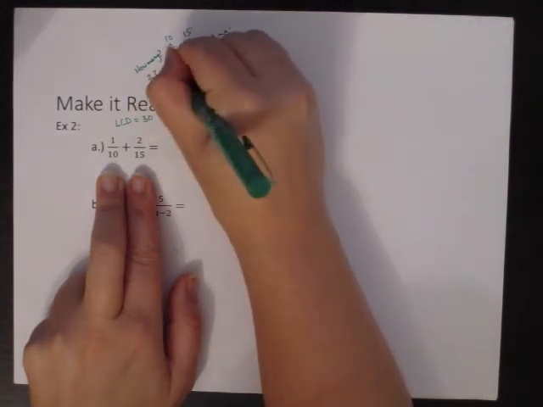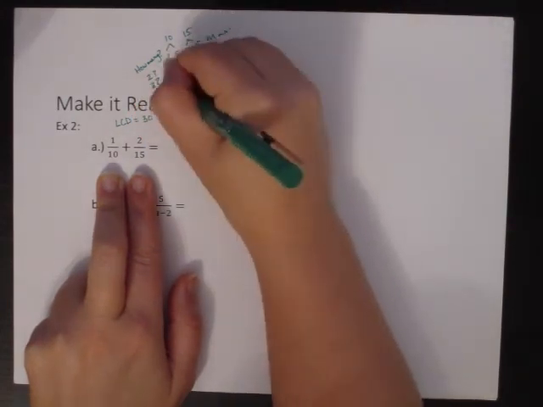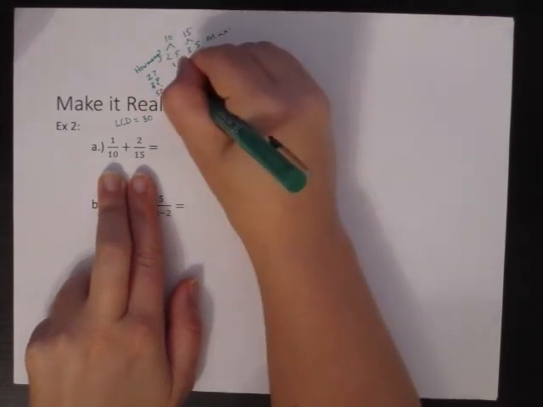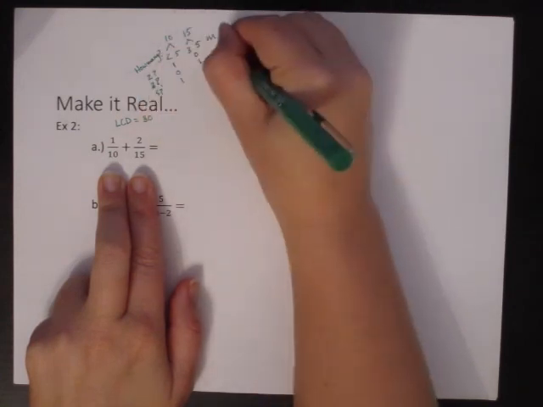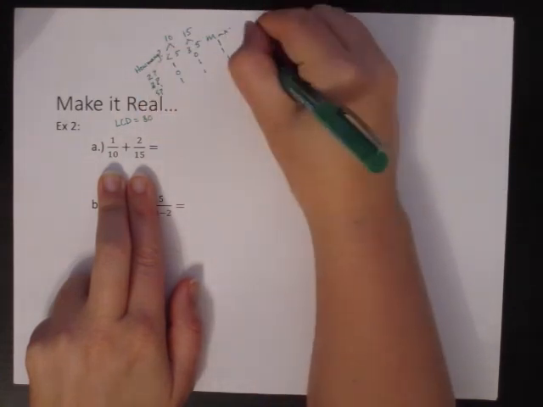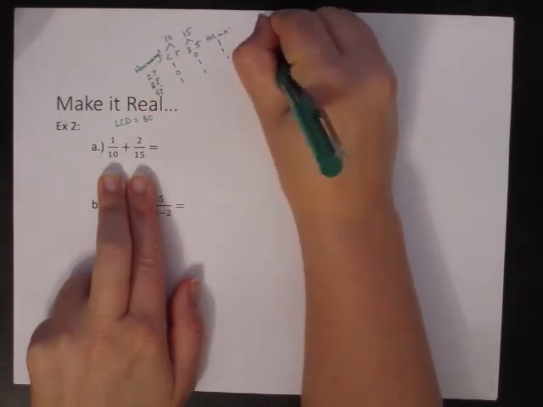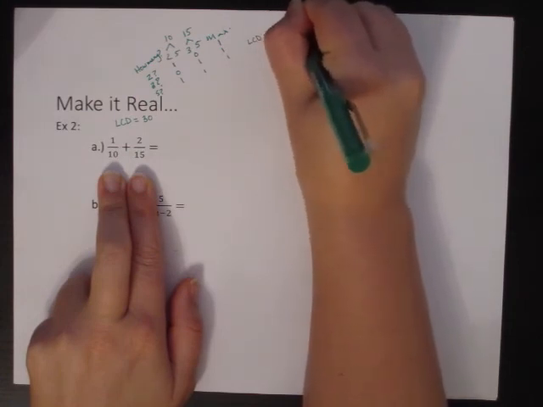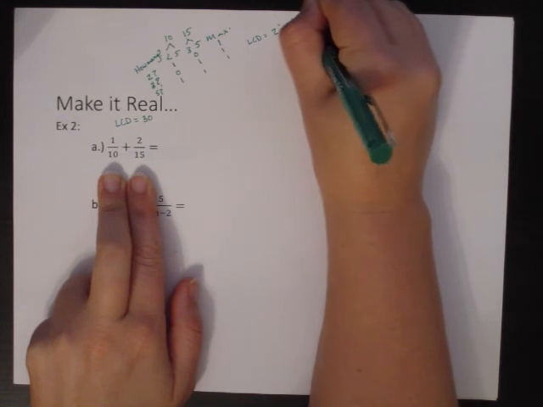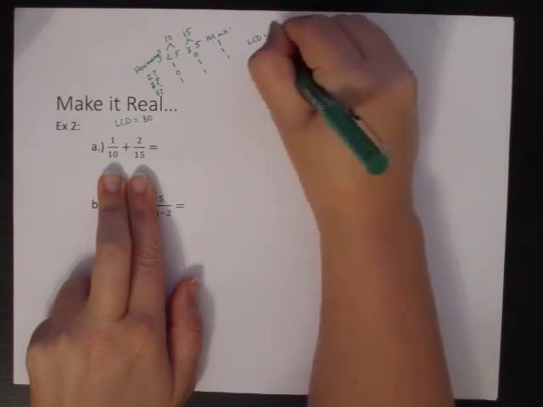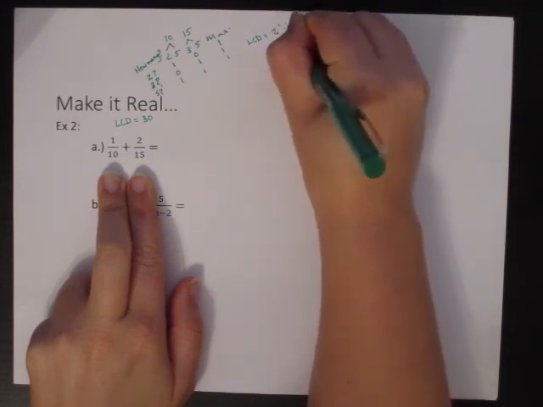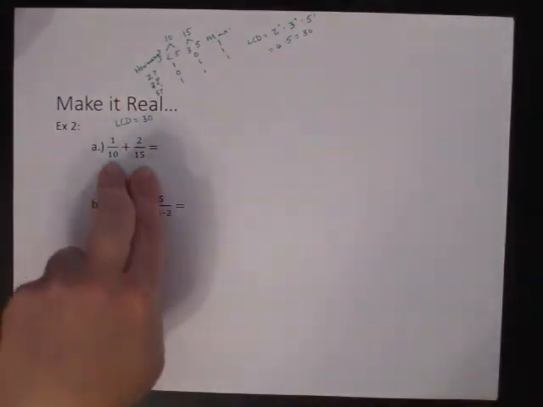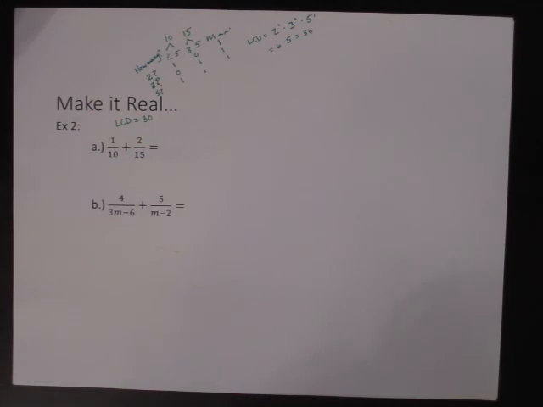For 10, I have 1, 0, 1. For 15, I've got 0, 1, 1. Now I deal with my max, so that would be 1, 1, 1. So my LCD would be 2 to the first times 3 to the first times 5 to the first. And 2 times 3 is 6, so 6 times 5 would leave me with 30. So if you need to do this process, go for it. I'm not going to do it for each one, but just to show you.